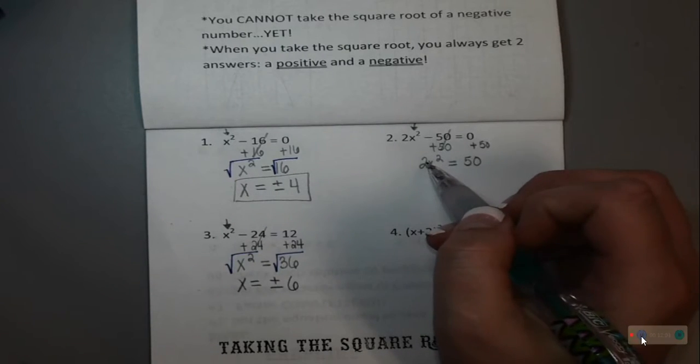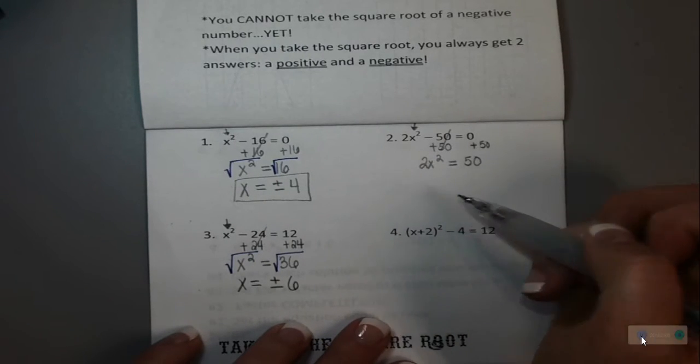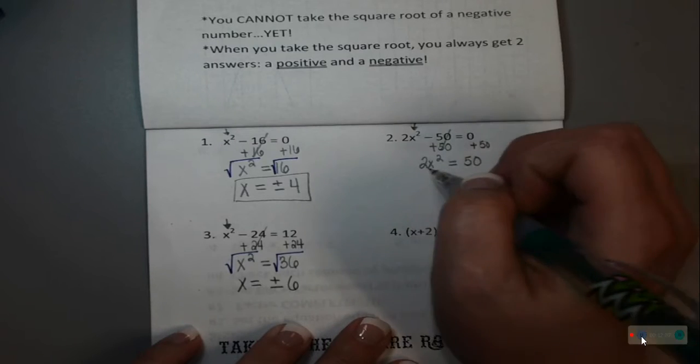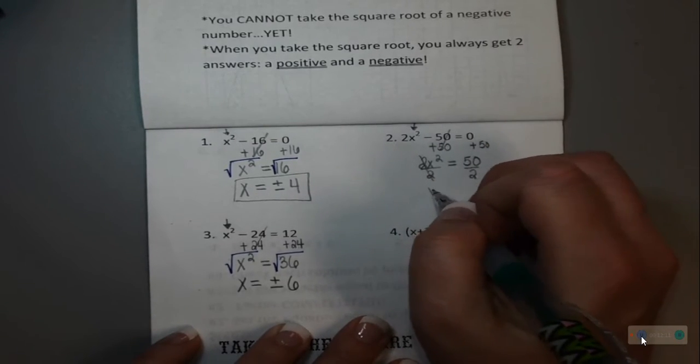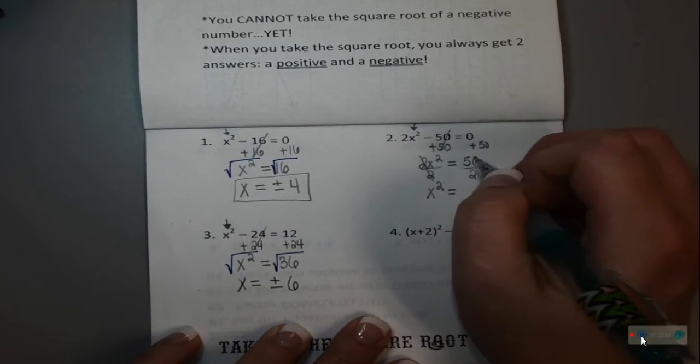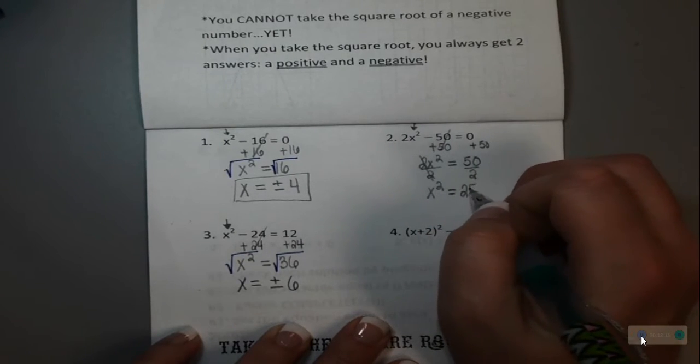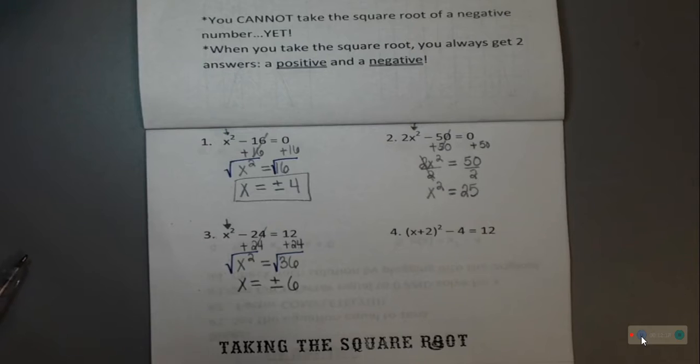What's over here with x squared? You've got 2 times x squared. So how do you undo times 2? You're going to divide by 2. All right, I agree. So 2 divided by 2 gives me x squared, and 50 divided by 2 is 25. Now, if you stop right here, you're wrong, because you don't have x equals, you've got x squared.